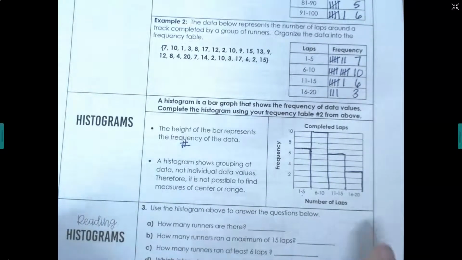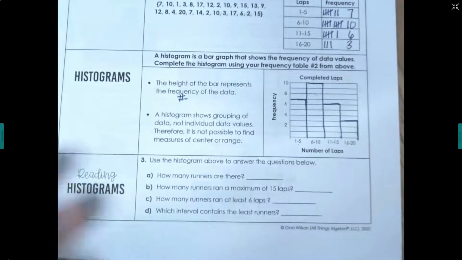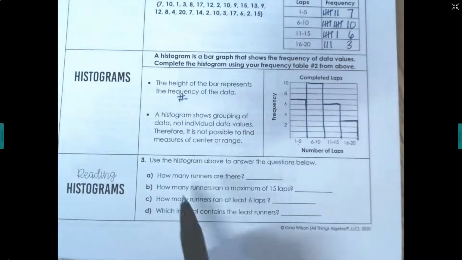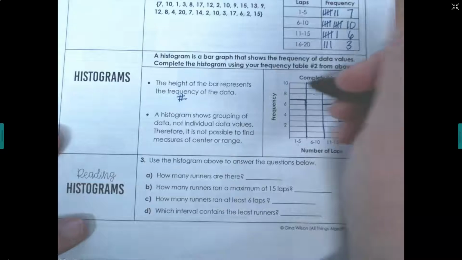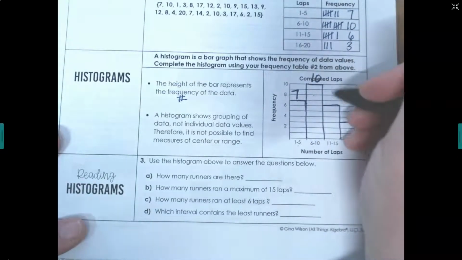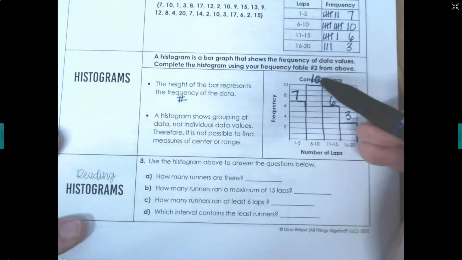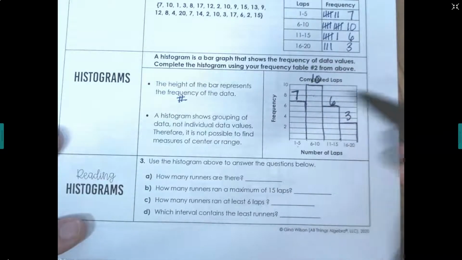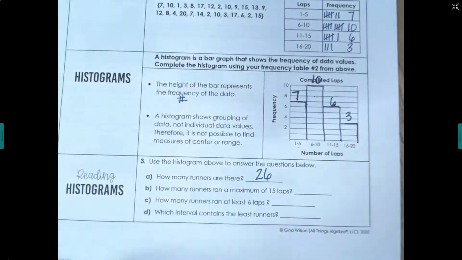Most often, you're not going to have to make a histogram. You're just going to have to be able to answer some questions about it. So let's take a look at reading this histogram. How many runners are there? If you're not given the individual data points, you're going to need to count. There are 7 here, 10 here, 6 here, and 3 here. So you're going to have to add them all up. 7 plus 10 is 17, plus 6 is 23, plus 3 more is 26. So we had a total of 26 runners.